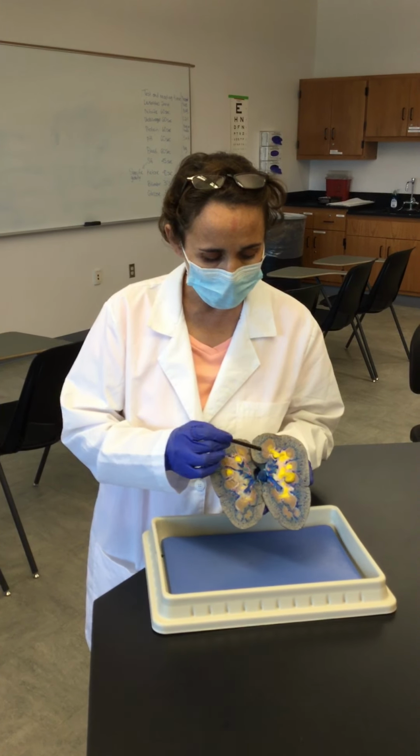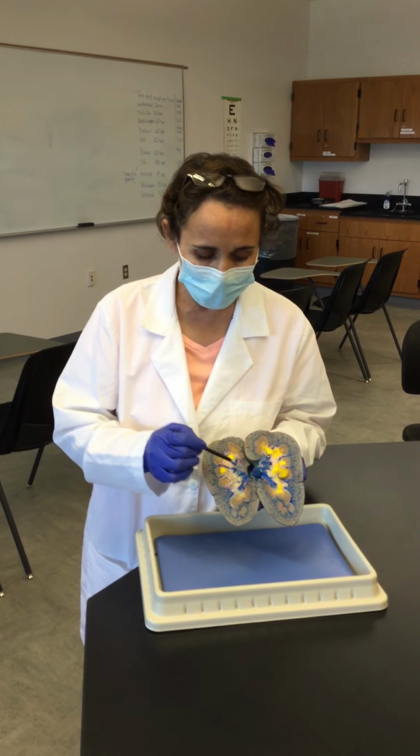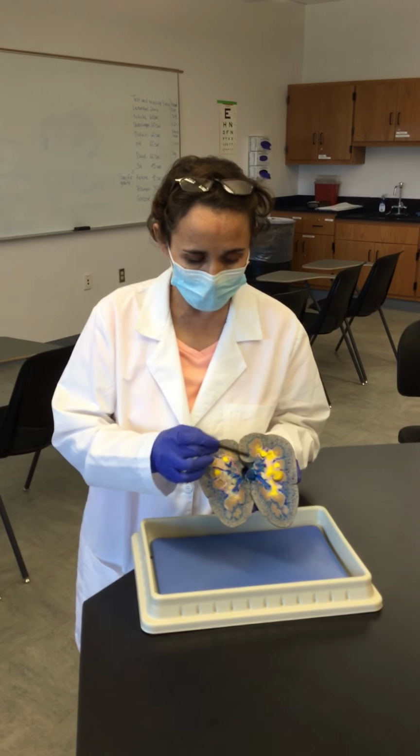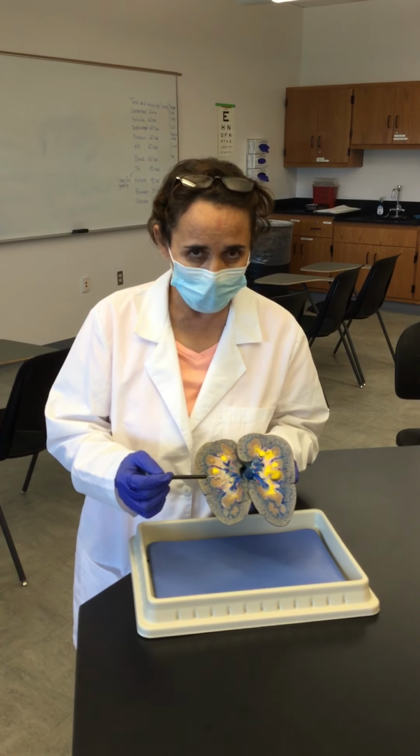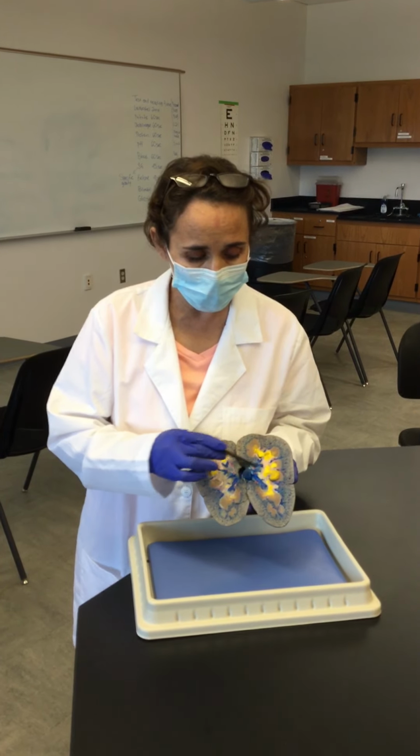Now within the medulla, we have triangular shaped structures, which are the renal pyramids, and the base of the pyramids faces towards the capsule, while the apex of the pyramids faces towards the hilum. Now in between the pyramids, we have these vertical or kind of cylindrical structures that we call the renal columns.